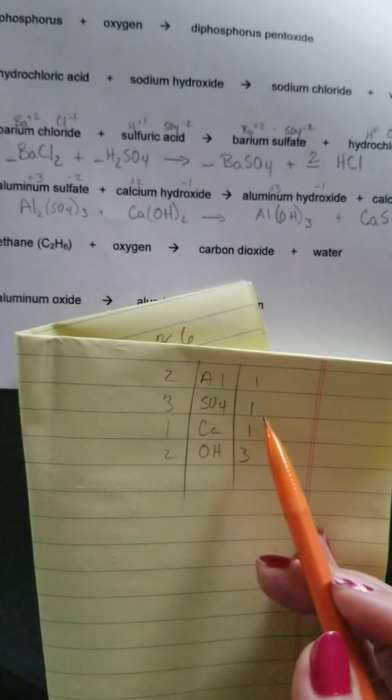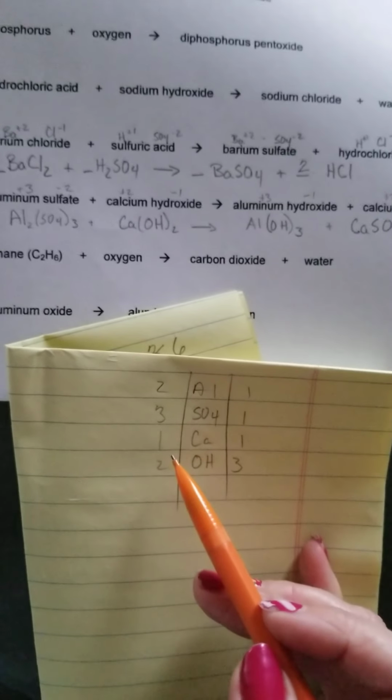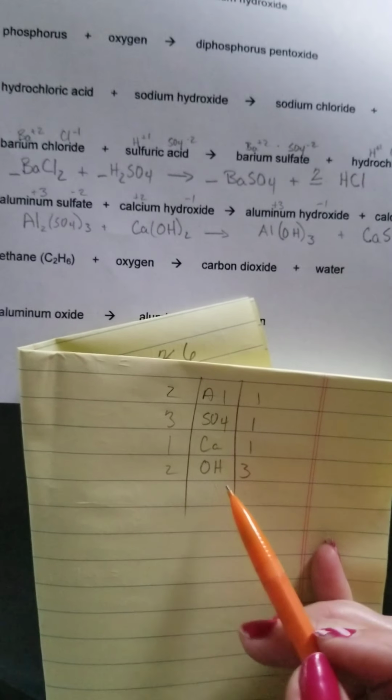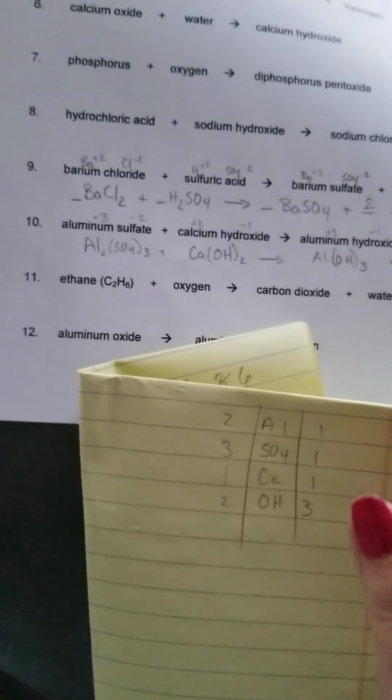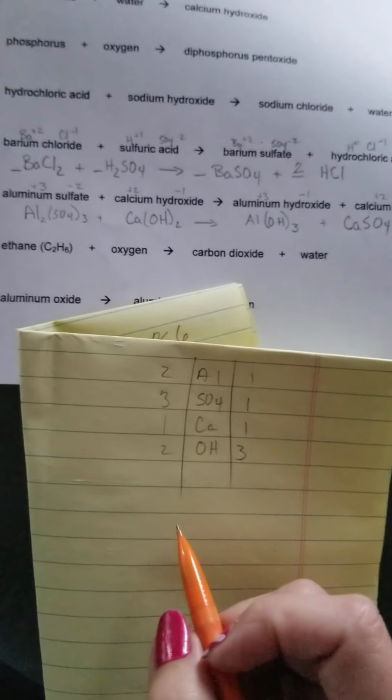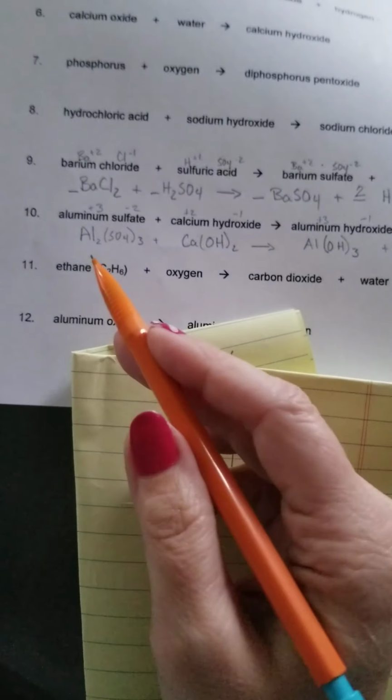3 sulfates on the left, 1 on the right. 1 calcium on the left, 1 on the right. 2 hydroxides on the left, and 3 on the right. So I want to go through and balance. Okay, I'm going to balance my metals first. So I have a total of 2 aluminum on the left. I want to have 2 aluminum on the right.